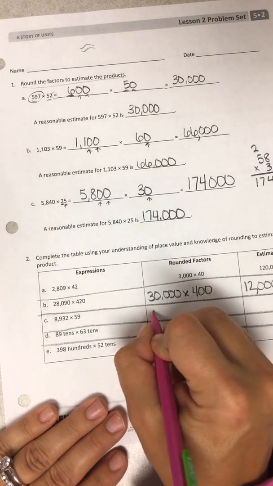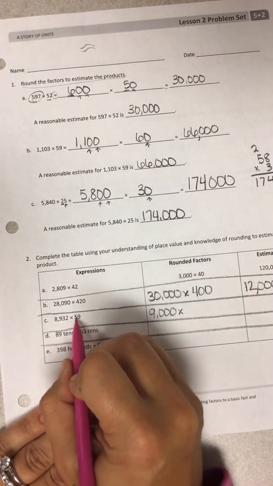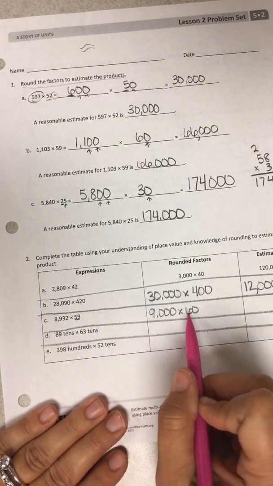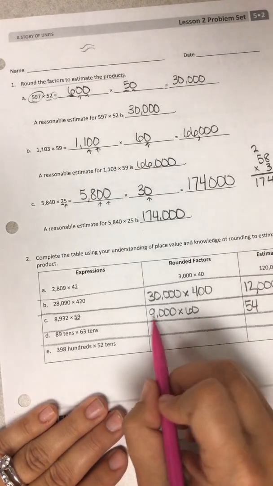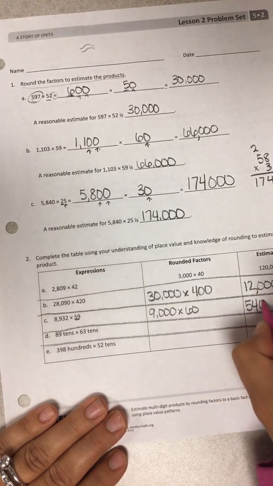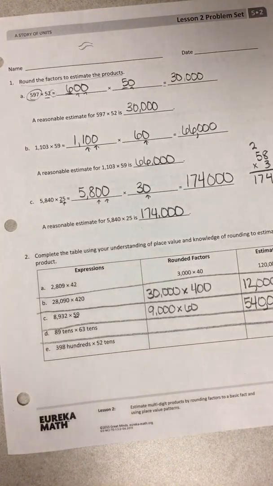8,932. I know I'm going to round that up to 9,000 right off the bat. And I'm going to multiply this one times, I know I'm going to round that up to 60. Okay, so 9 times 6 is 54. And if I have 1,000 times 10, 1, 2, 3, 4, I'm going to add 4 zeros. That answer is 540,000.